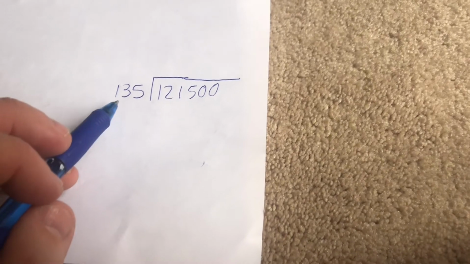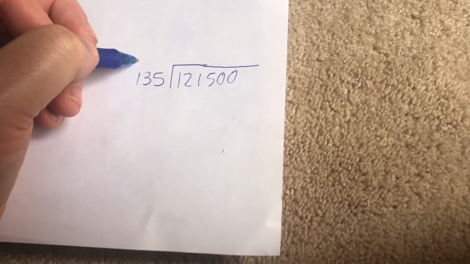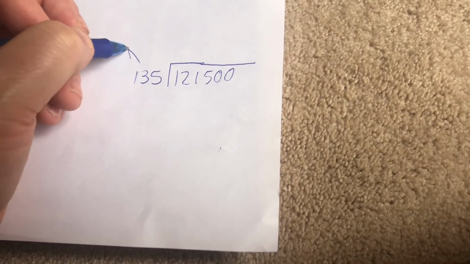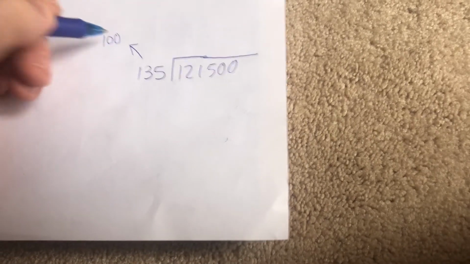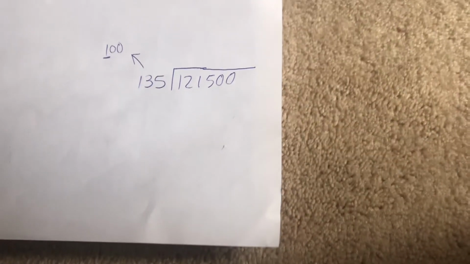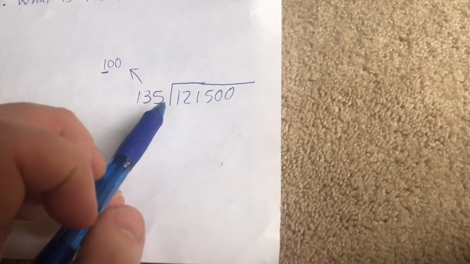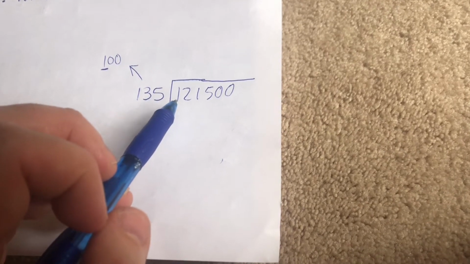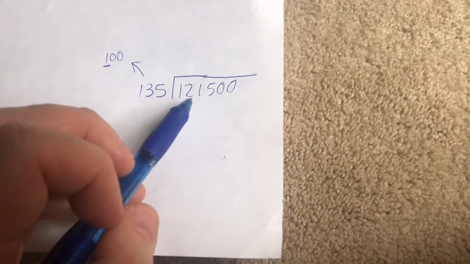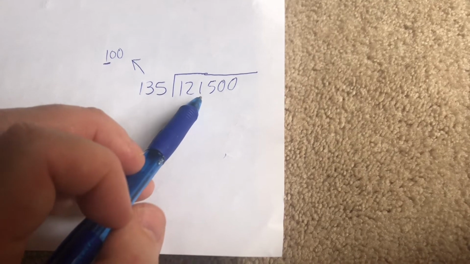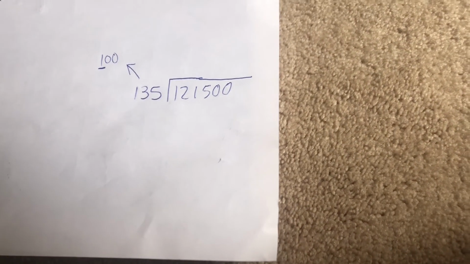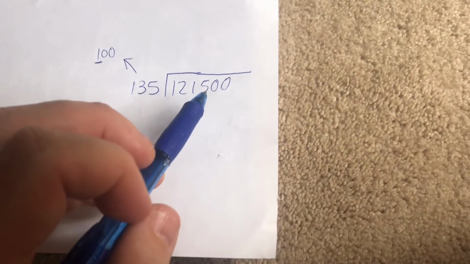Now, I can think, well, 135 would round to 100, and I can think of it as a 1. I know that 135 cannot go into 1, it cannot go into 12, it can't go into 121, but it can go into 1,215.